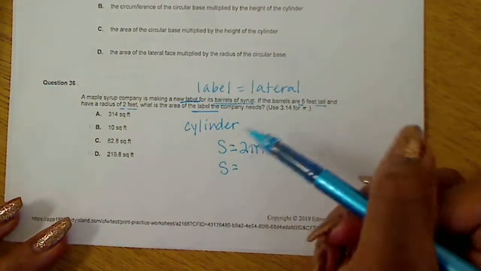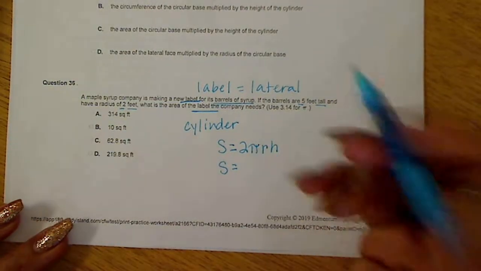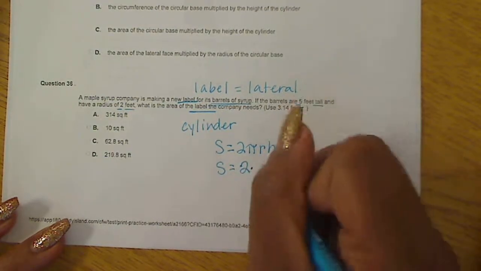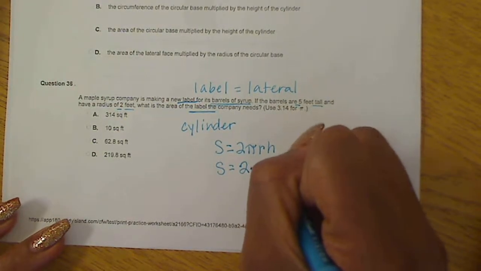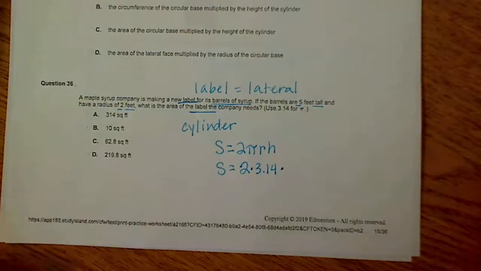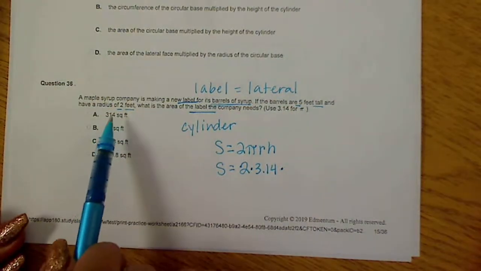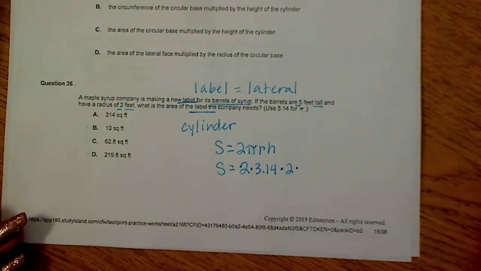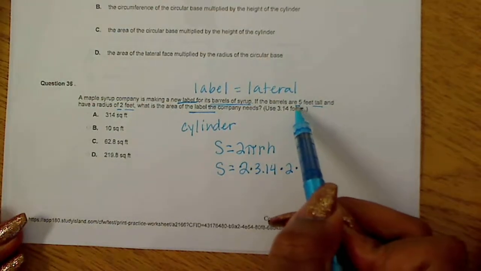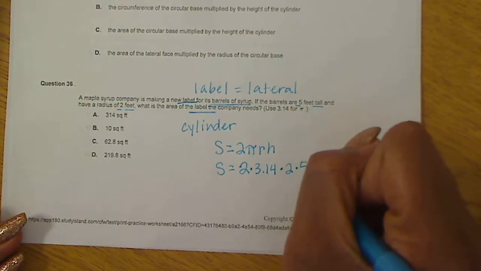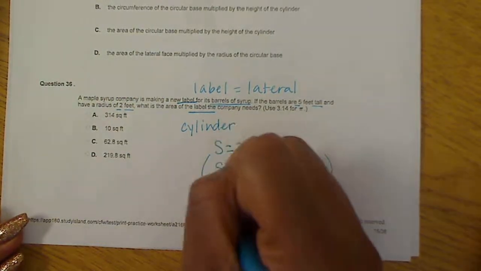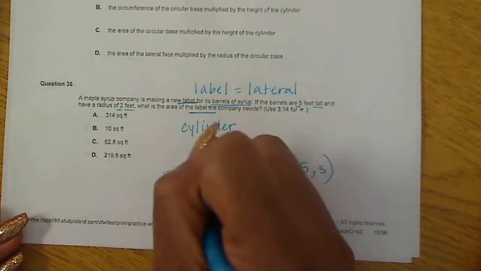Now we're going to substitute our values for our variables. 2 is a value. Instead of pi, they're going to use 3.14 times the radius. What's the radius? The radius is 2. And what's my height? 5. Comma, S. Put that in menu 3-1.